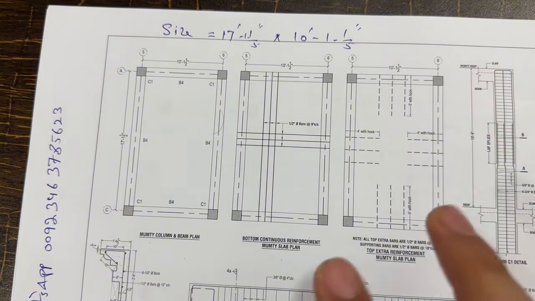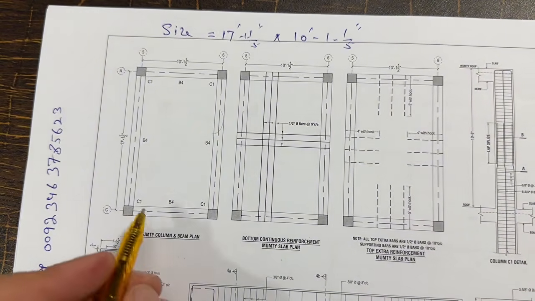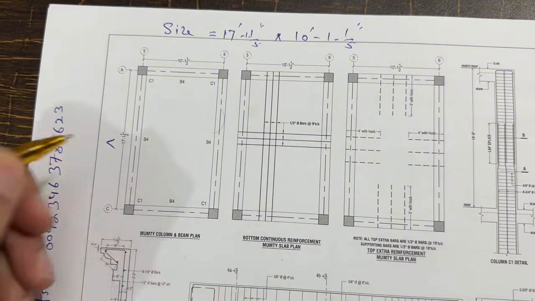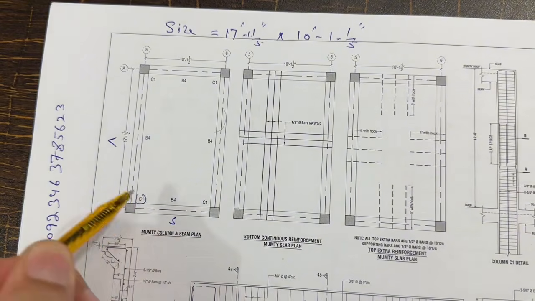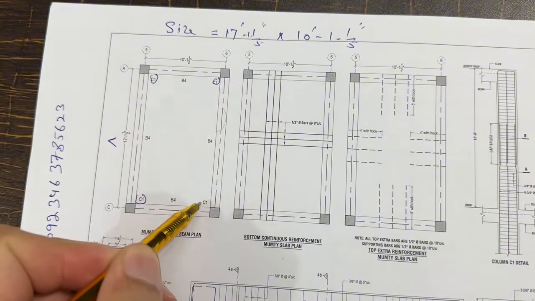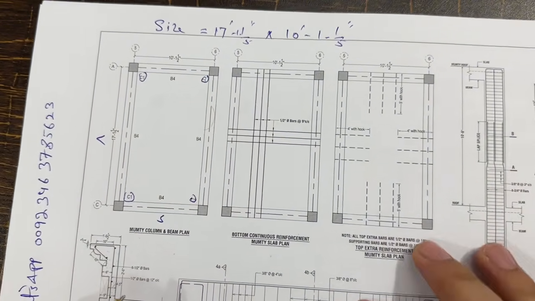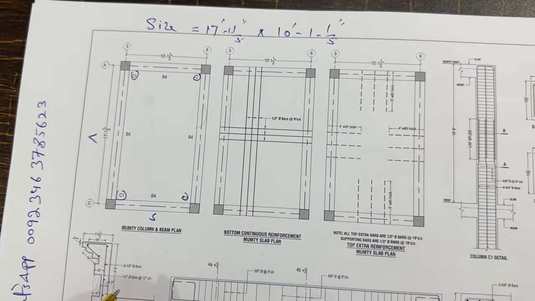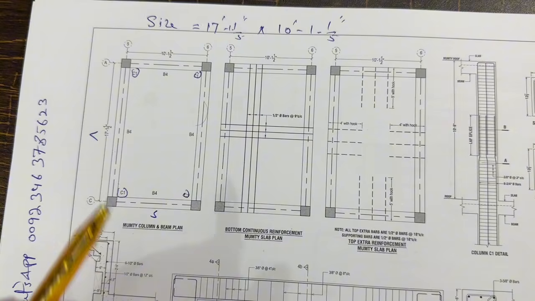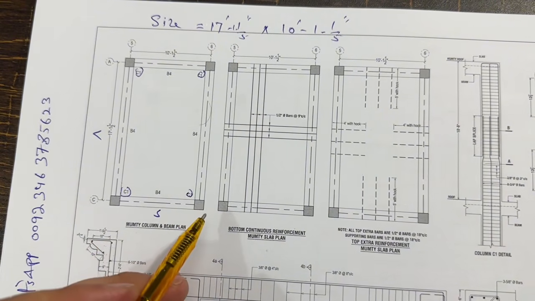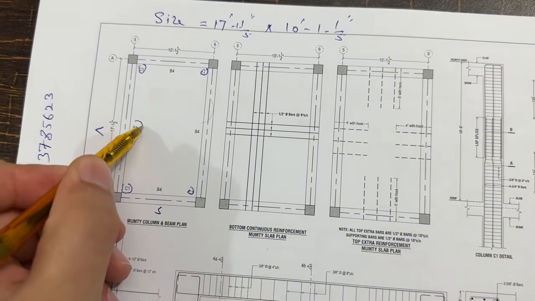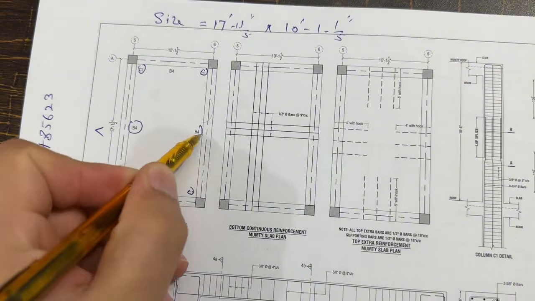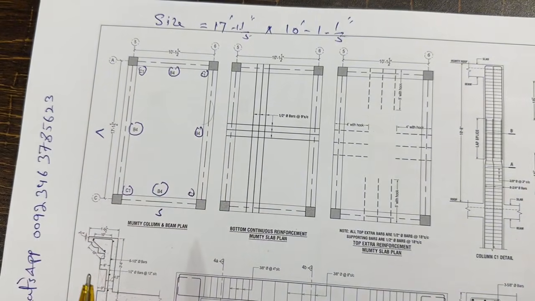Guys, you can see here we have two types of beam. One is the long beam, and this is the short beam. C1 is the column, this is another C1, where we have four columns. I will guide you in the details, so watch this video till the end. The beam is the same: the steel reinforcement size and the steel inside are the same, because the long beam and short beam are the same size with the same steel reinforcements.